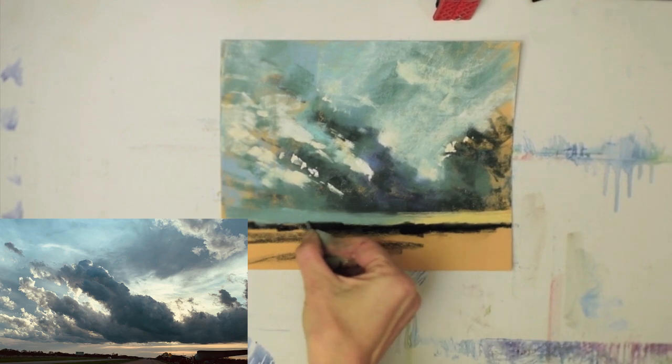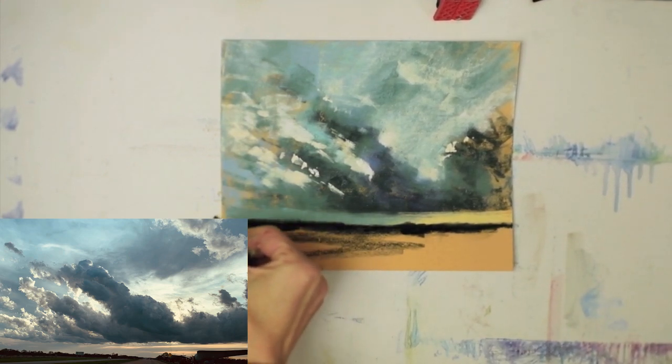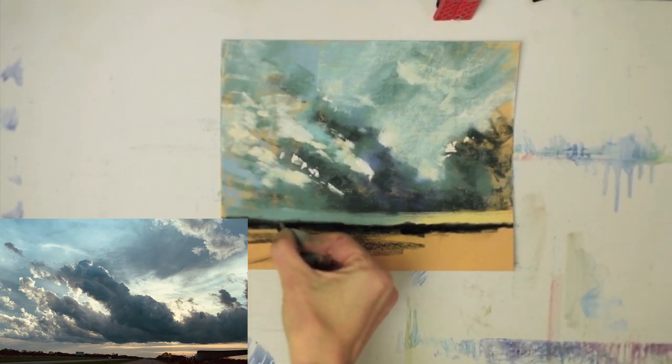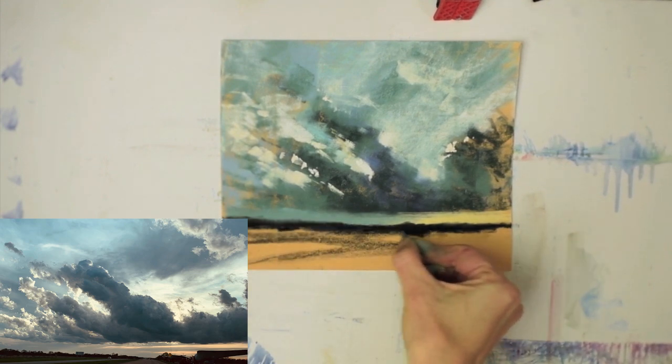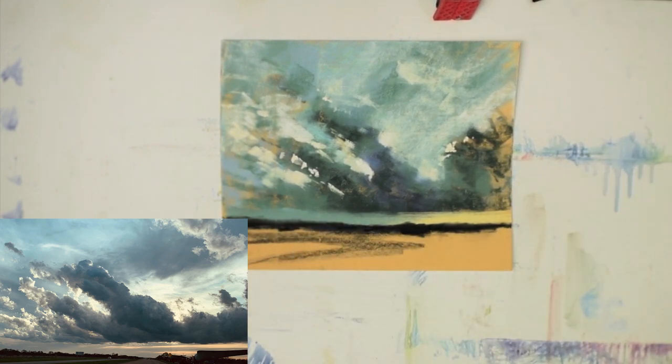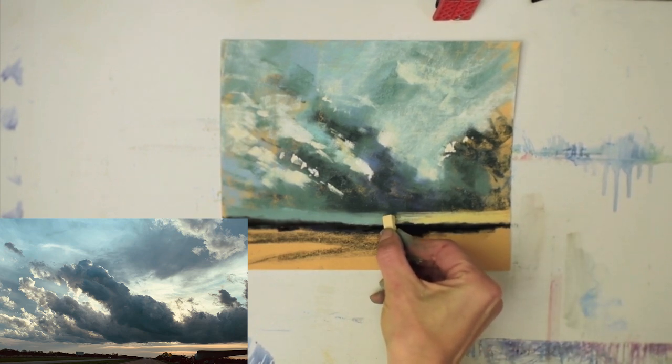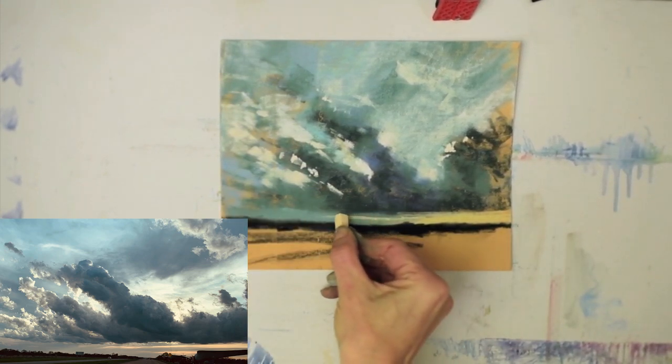This is a piece of charcoal, and I am finalizing this little horizon line, straightening it out a little bit. I love a dark tree line in my cloudscapes, I should say, because it just adds that value difference. It really highlights that cloud and that land below.